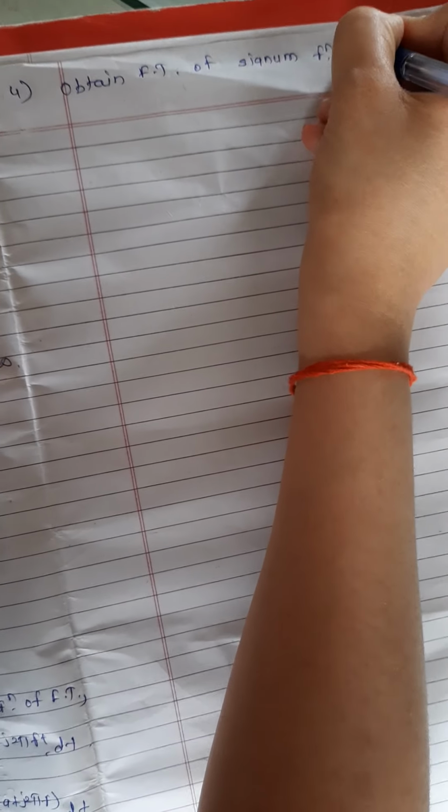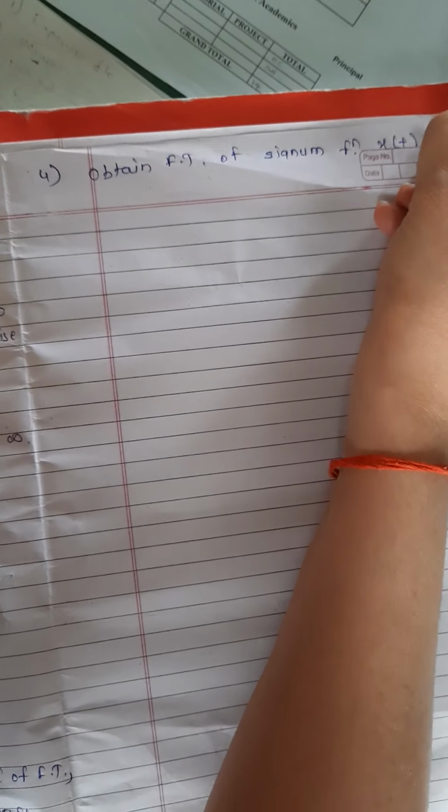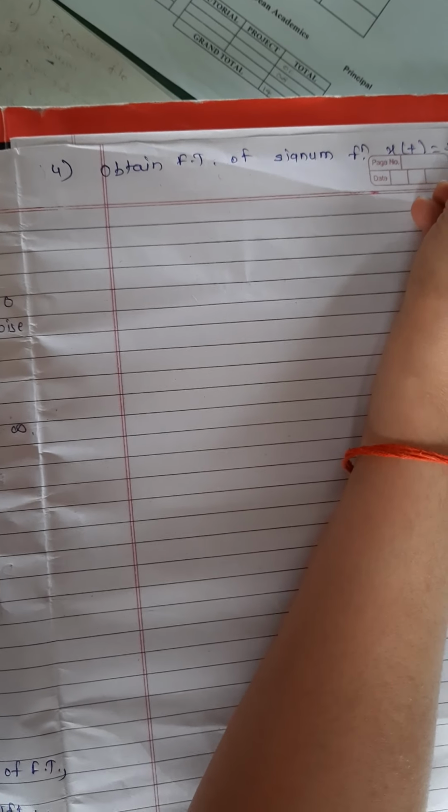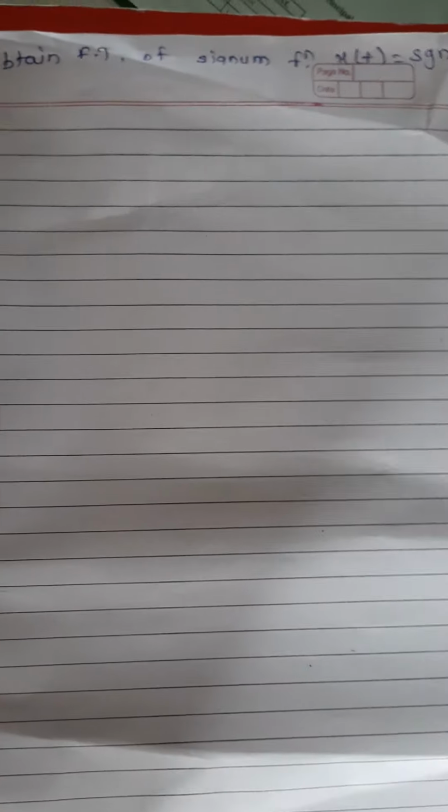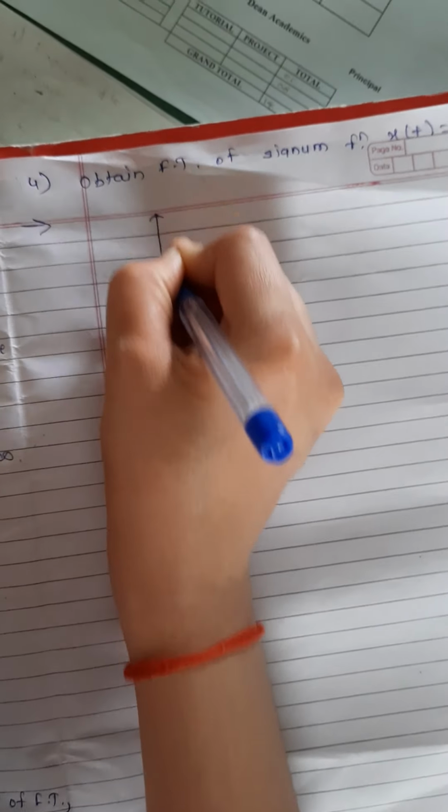It is x of t is equal to sgn of t. So first we draw this signum function. We'll draw the diagram for this.